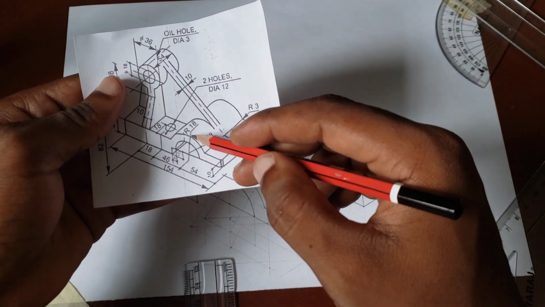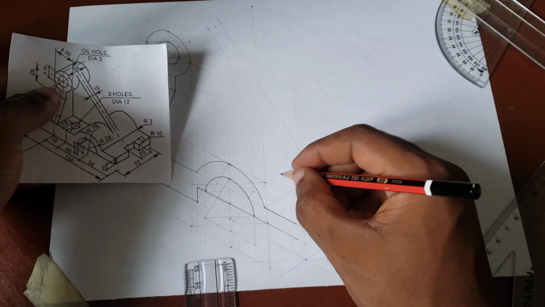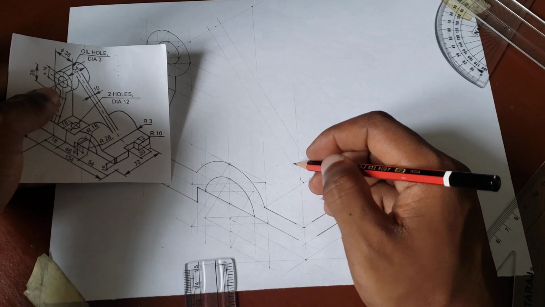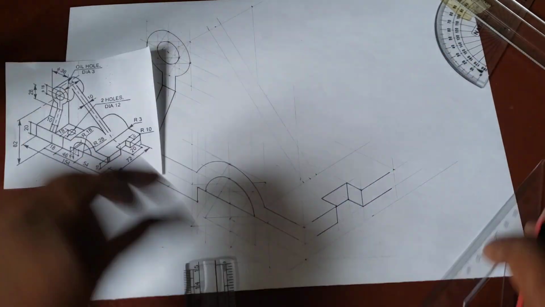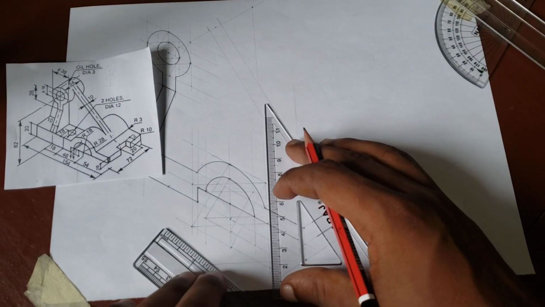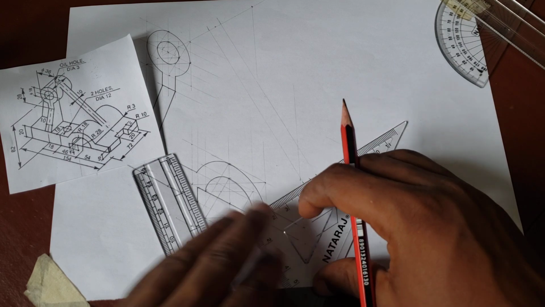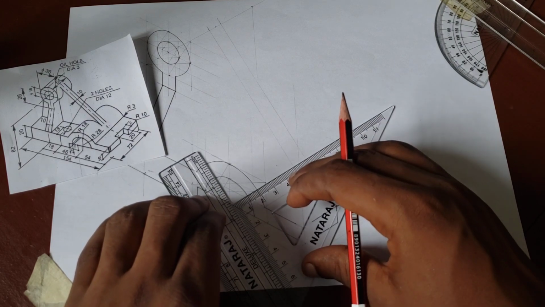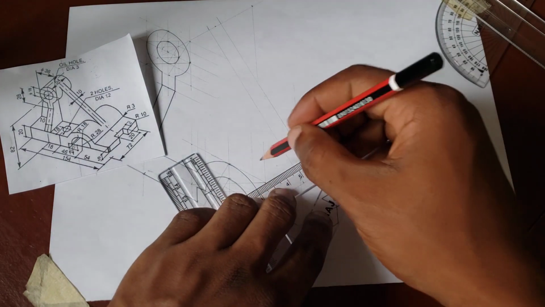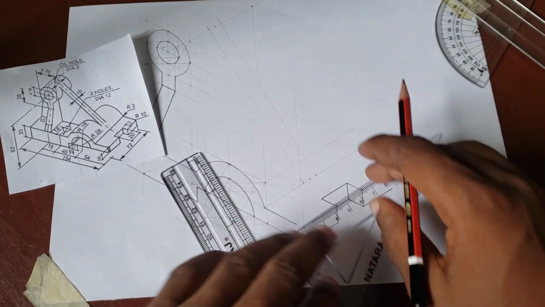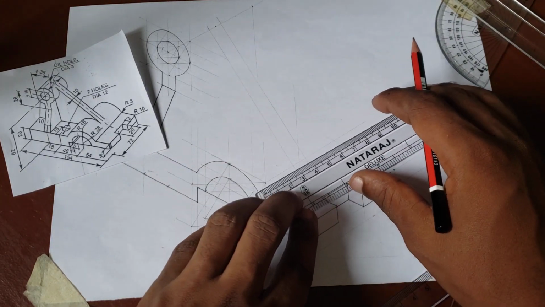So 36 minus 5, I will get the distance of here to here, it's 31. So from this box I will measure the distance of 31 coming this side, which will give me the point of drawing my box. Okay, so I'll measure the distance of 31.